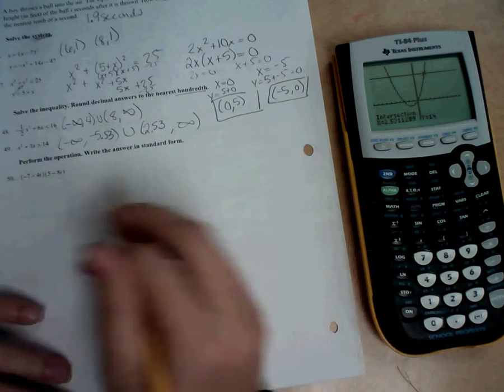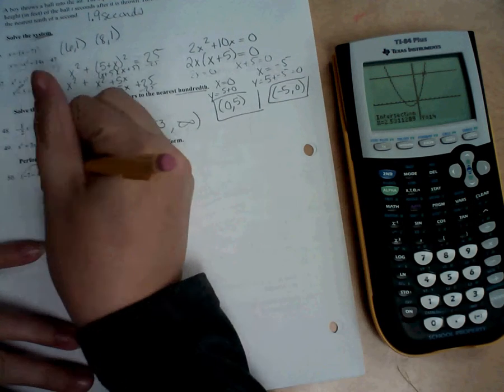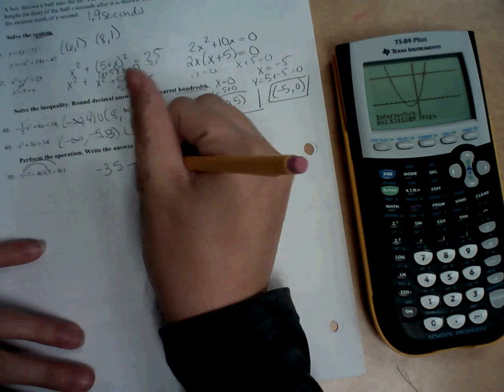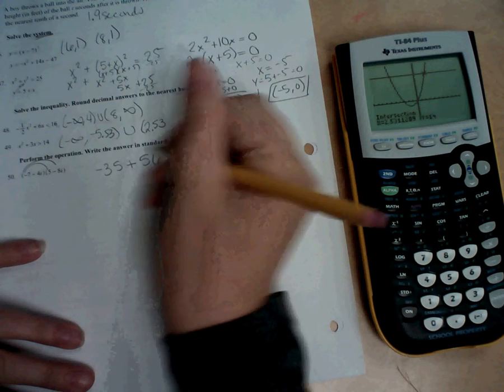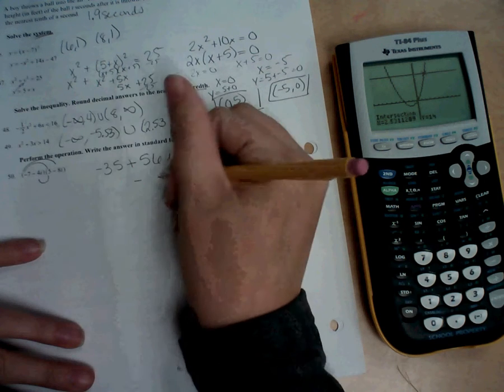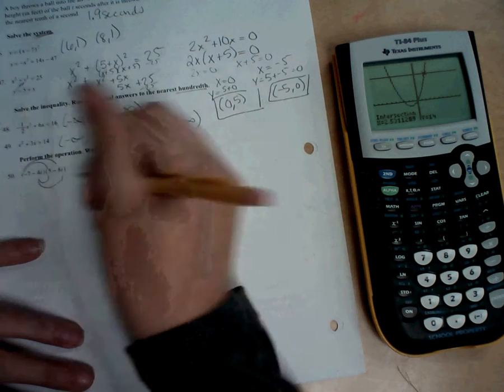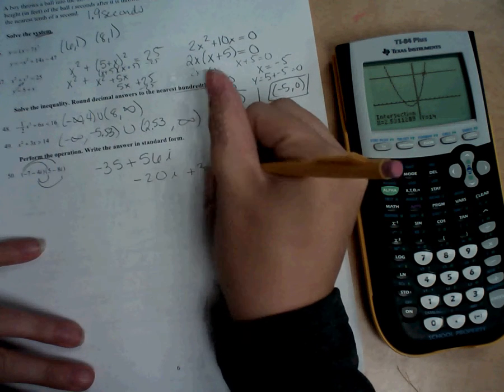Perform the operation, write it in standard form. So negative 7 times 5 is negative 35. Negative 7 times negative 8i is a positive 56i. Negative 4i times 5 is a negative 20i. And negative 4i times negative 8i is a positive 32i squared.